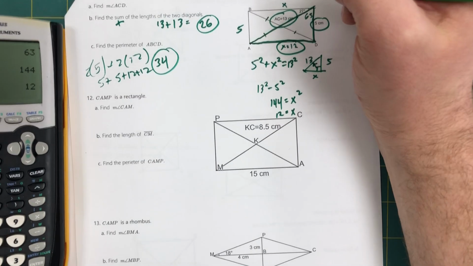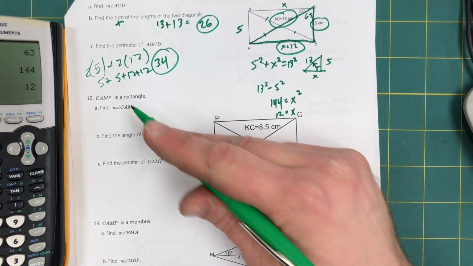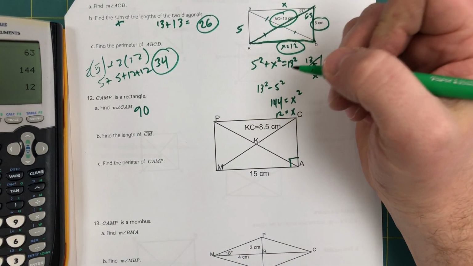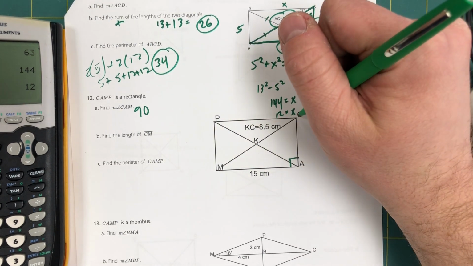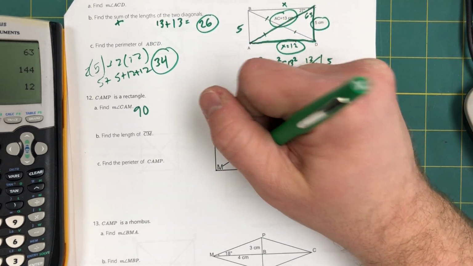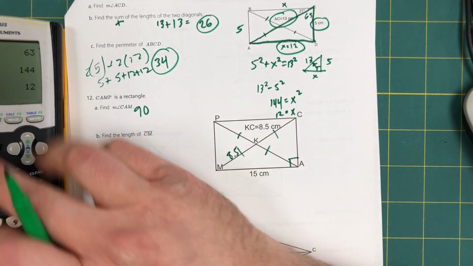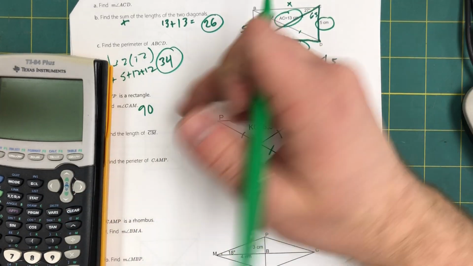All right, CAM, C-A-M, it's a rectangle. CAM, it's a 90. Find the length of CM. It says KC is 8.5. Well, it's a rectangle, so these are all split up. So this is also 8.5. What's 8.5? 2 of them. Just add them together. It's 17.